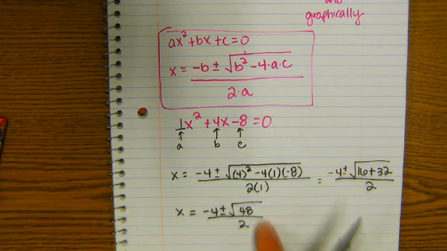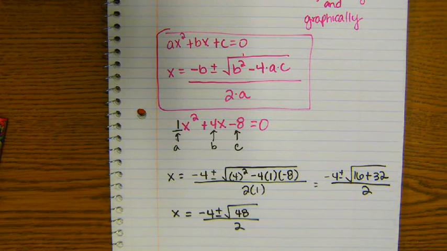Gosh, where is my calculator? I don't even know, it's been so long. Did I take it home? I did. Which is approximately 6.928-ish.